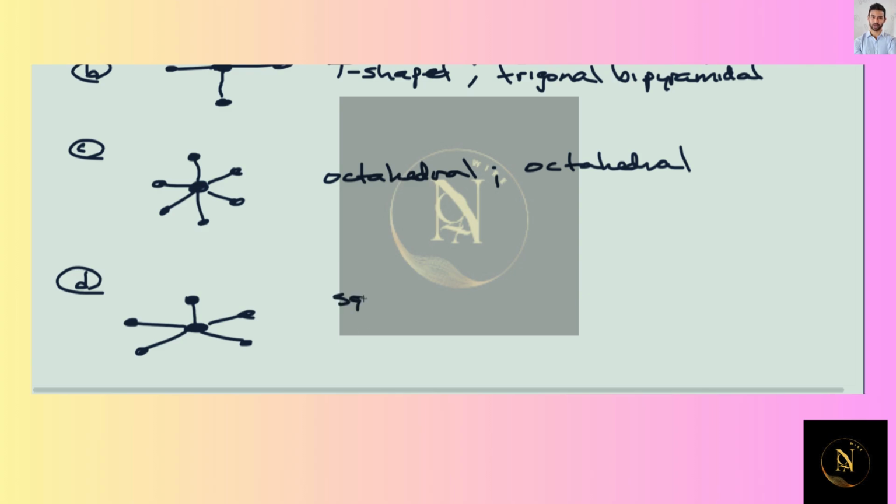This is square pyramidal. And so what does this come from? Well, we have a lone pair of electrons here. The only way that we can have this structure is to have a lone pair of electrons there. So there's only one electron domain geometry, octahedral.